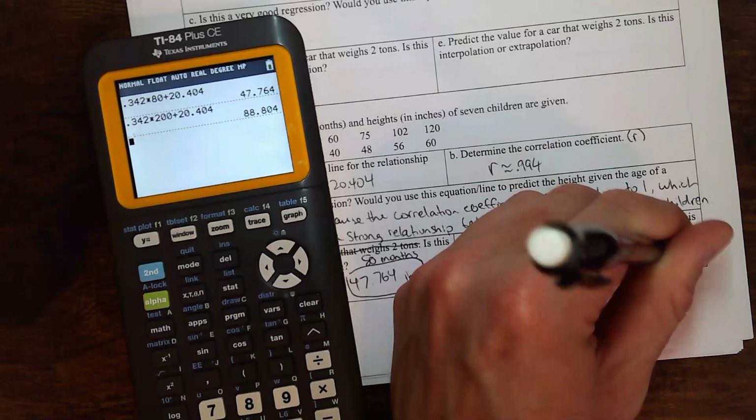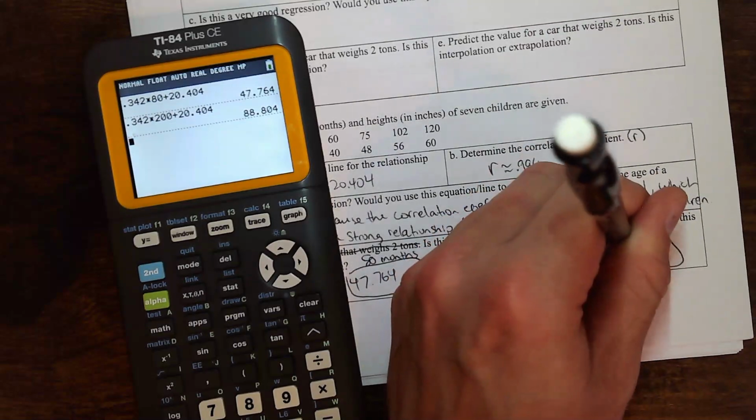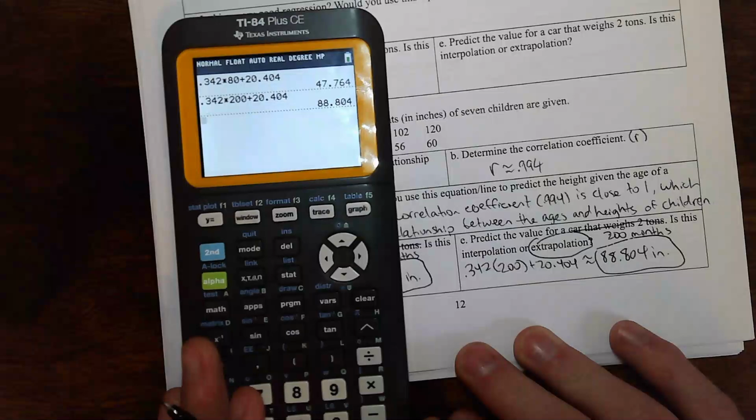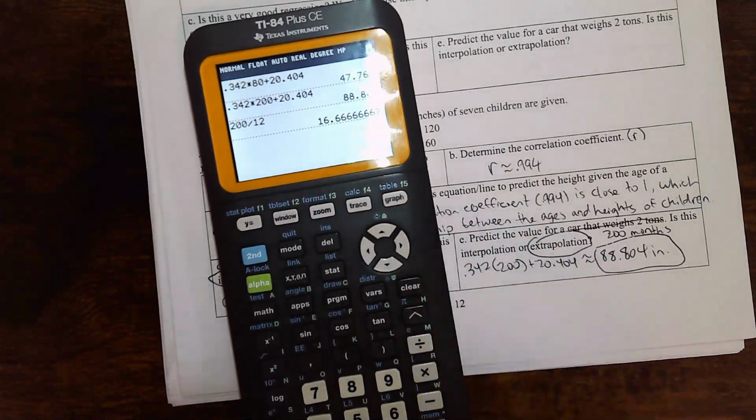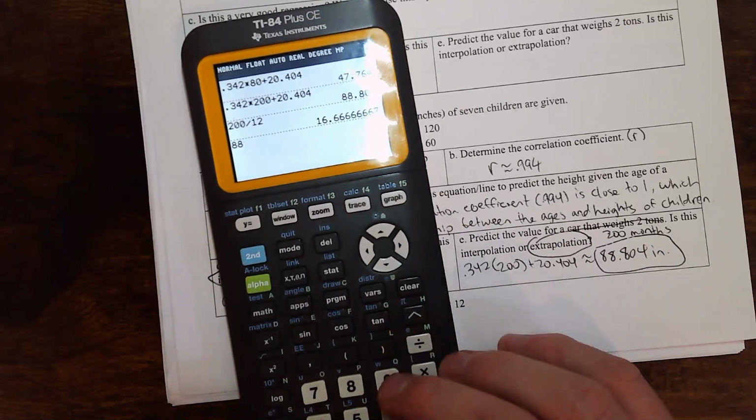I'll go off in the weeds here. Okay, why is this not smart? Let me break it down. 200 months, how old is that? That would be someone that's between 16 and 17 years old. So someone that's 16, almost 17, okay? Now, 88.804 inches. Let's look at that.